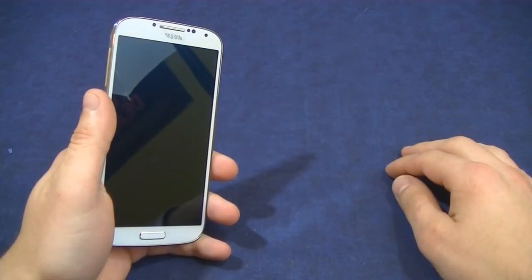Today I would like to show you about 5 features that you might or might not know about your Galaxy S4. And not only that, I'm also going to show you how to enable them. Let's take a look.